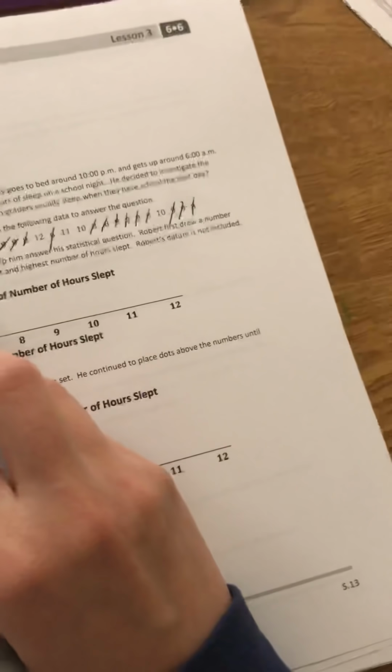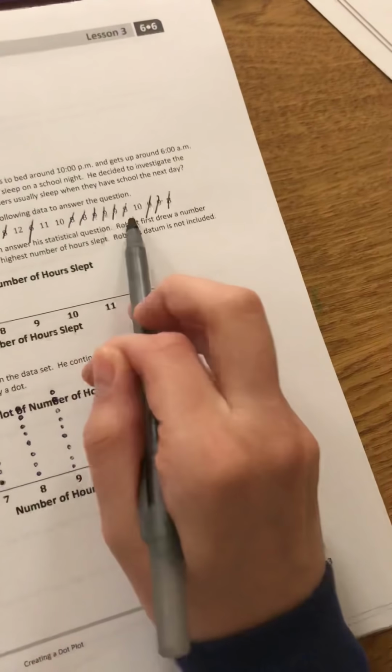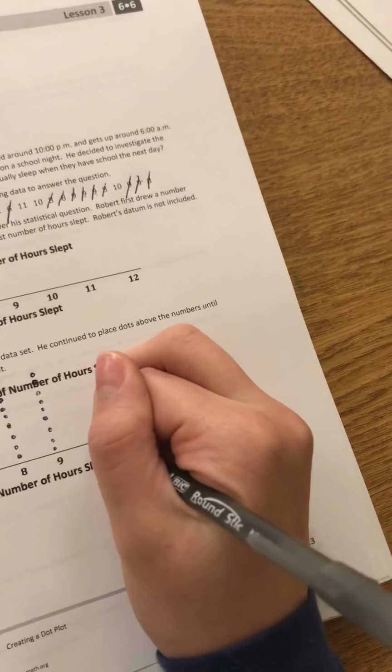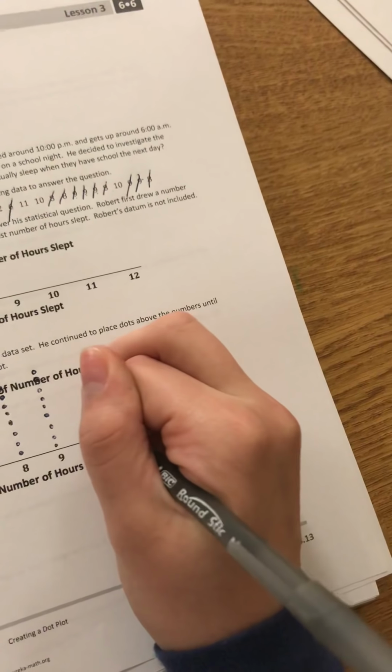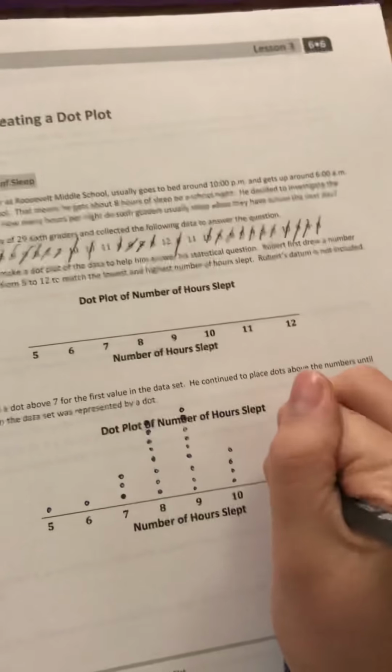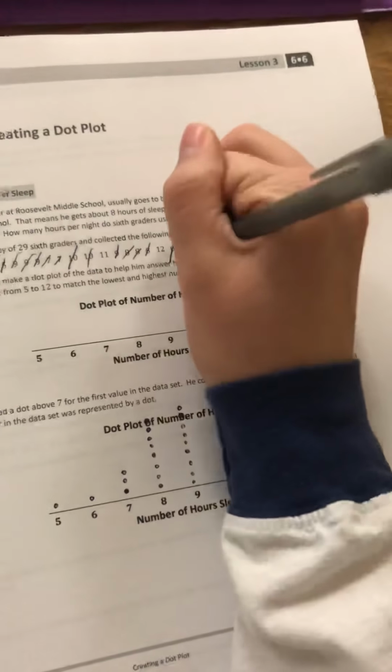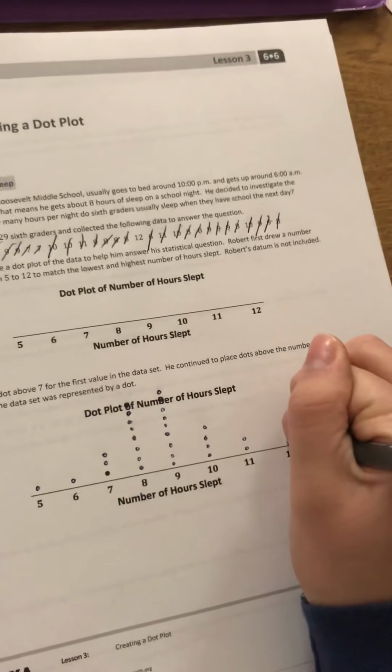Okay, 10. There's 1, 2, 3, 4. 1, 2, 3, 4. Okay, 1, 2, and 1, 12. Did I miss any? I don't think so.